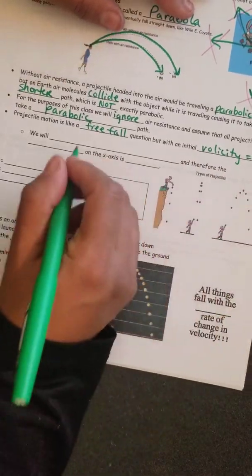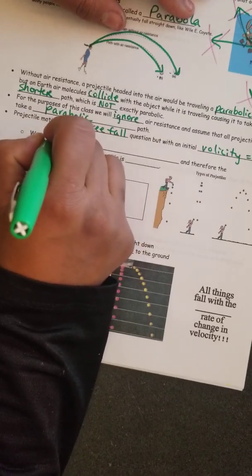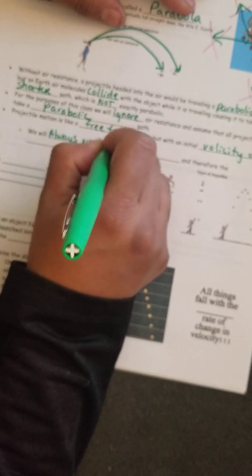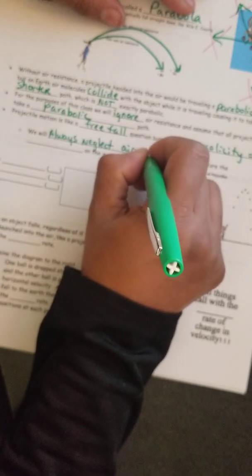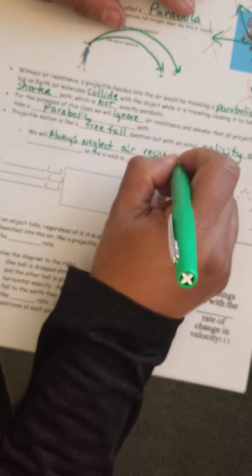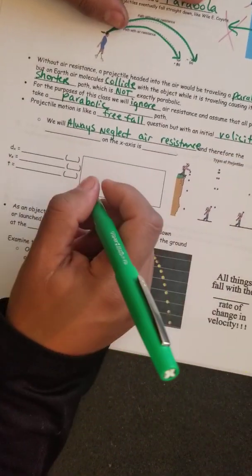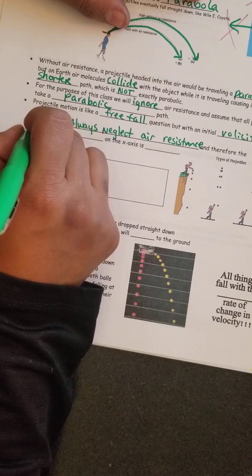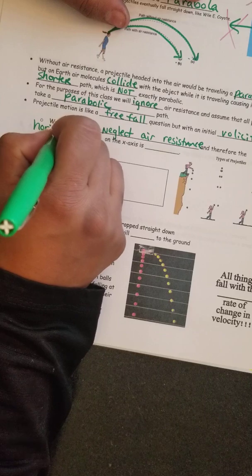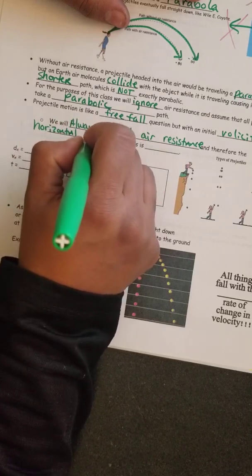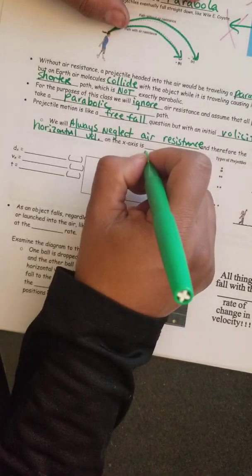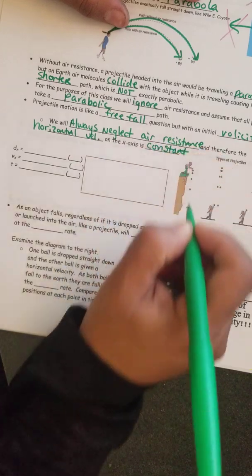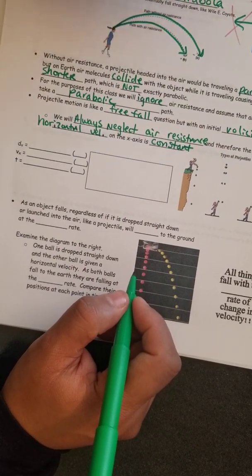It says here, one more time, just in case somebody's asking, we will always neglect air resistance. And therefore, the horizontal velocity, what's horizontal on the graph? The x-axis. The velocity on the x-axis is going to remain constant. And we're going to go into more details on how this works and why it works like this.